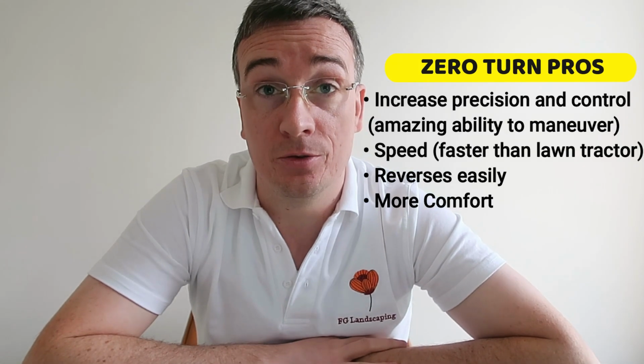It's quite amazing when you see them. And the only thing, as I said though, compared to lawn tractors, lawn tractors are cheaper. The problem with zero turns is they tend to be more expensive, and they can be quite expensive. So that is one thing to note. That was one of the biggest cons, I suppose, the cost of zero turns.